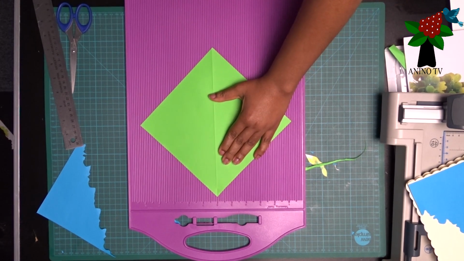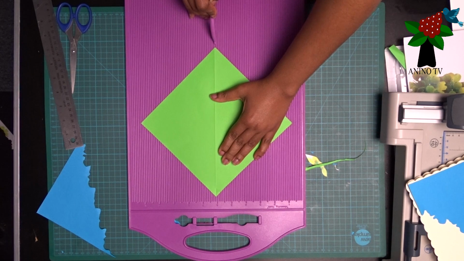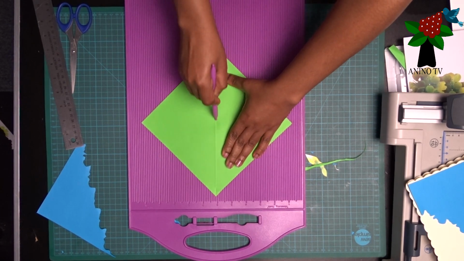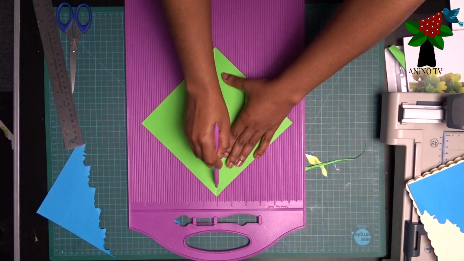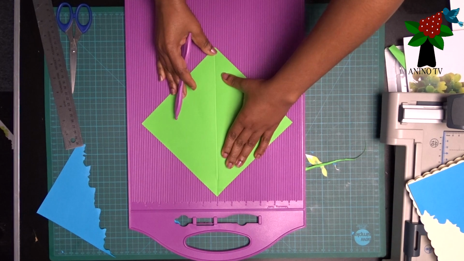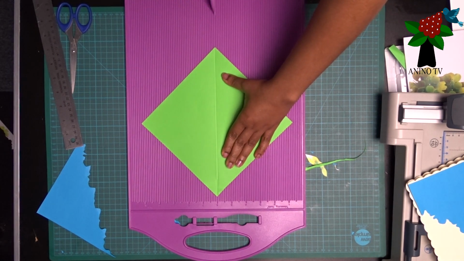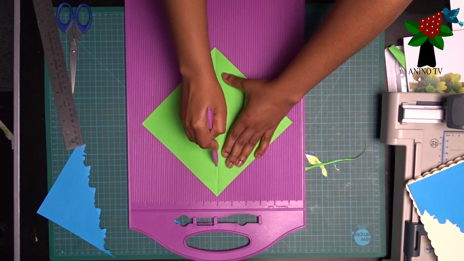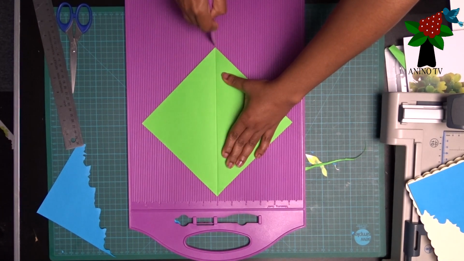Oh, I didn't line it, sorry. I didn't line it properly. Okay, here we have it.